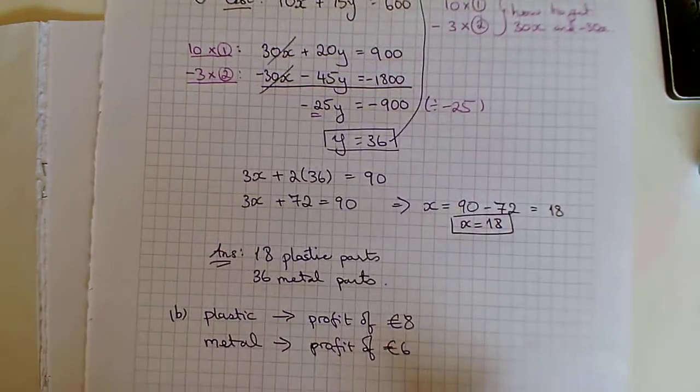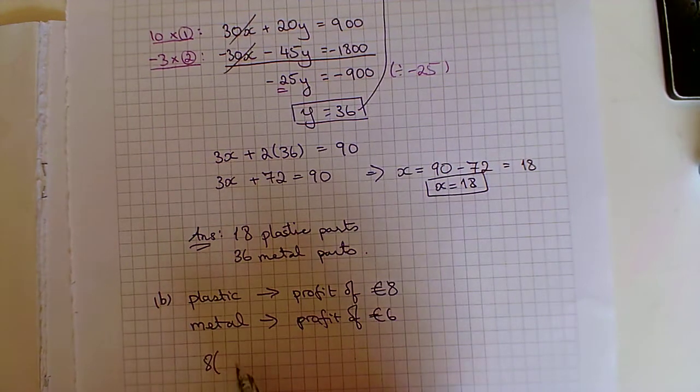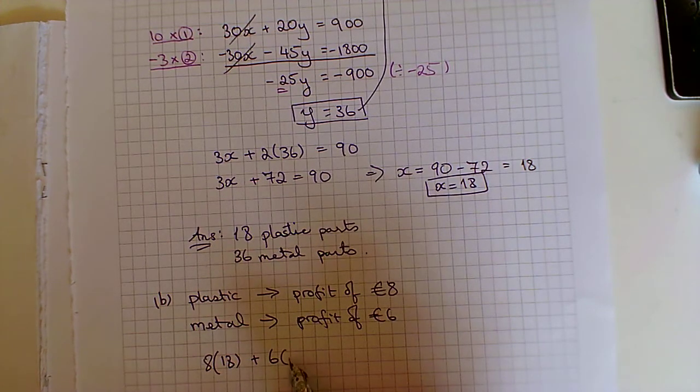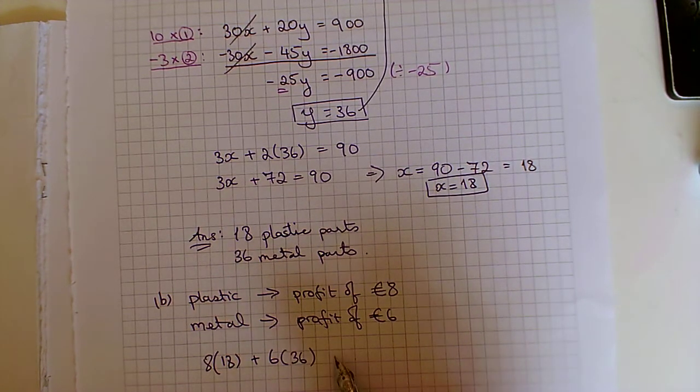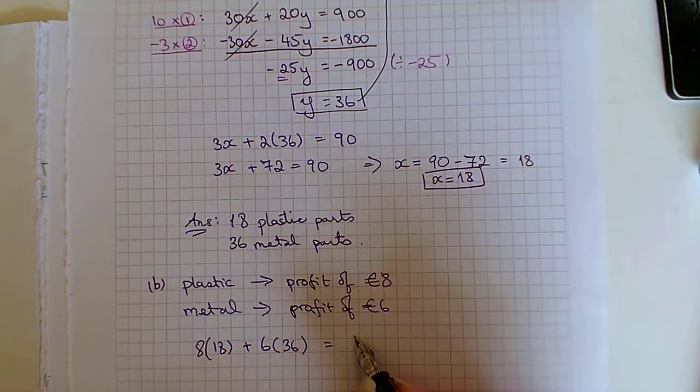So it's just as straightforward as it looks here. However many plastic parts we have multiplied by 8, and we have 18 plastic parts. How many metal parts we have multiplied by 6, and we have 36 metal parts. So the total profit is going to be 8 by 18 plus 6 by 36, and that gives us €360 profit.